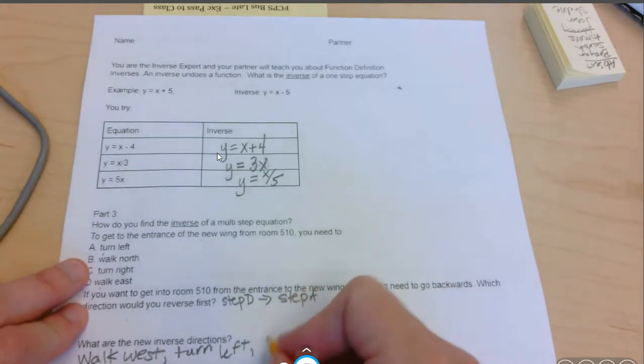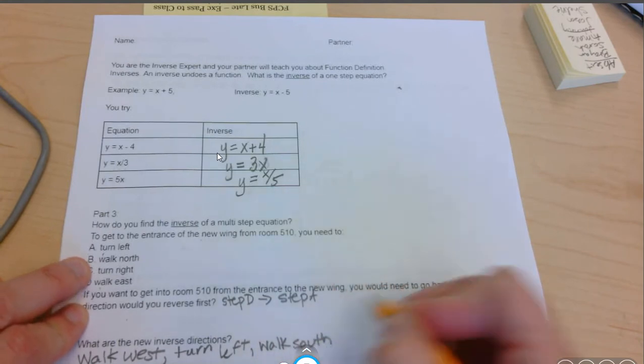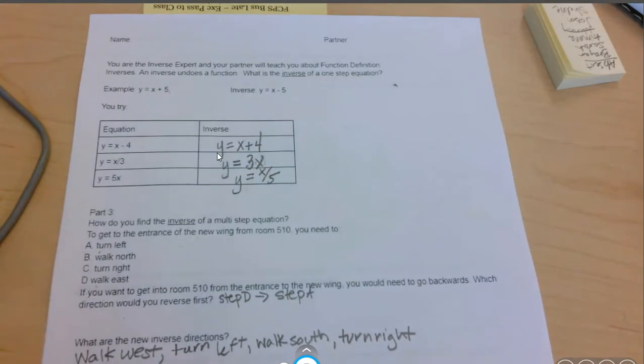And then walk north, so I need to walk which way? South, good. And then instead of turn left, I need to turn right. And that should bring me to the door of this classroom. Okay, walk west, turn left, walk south, turn right into the classroom. It works.